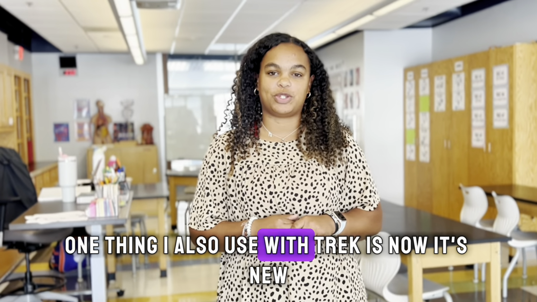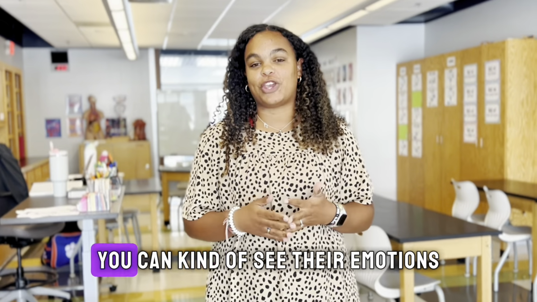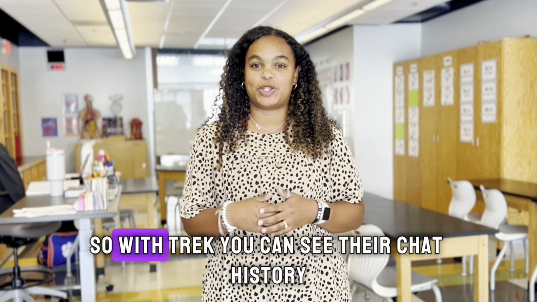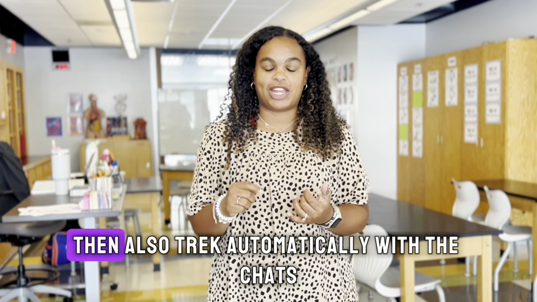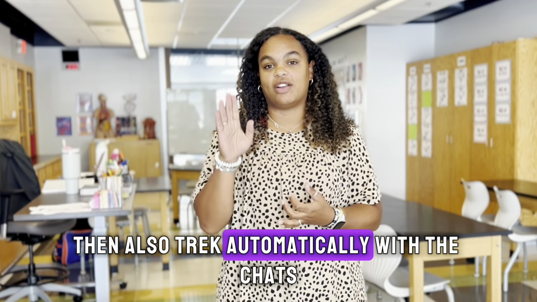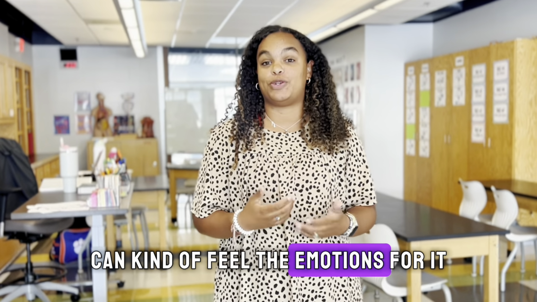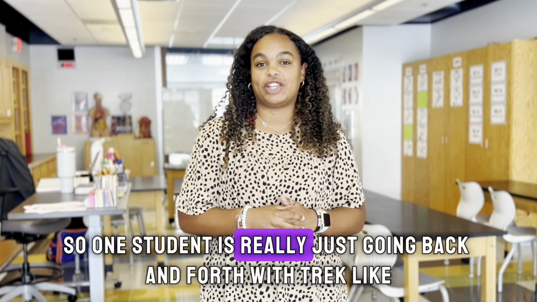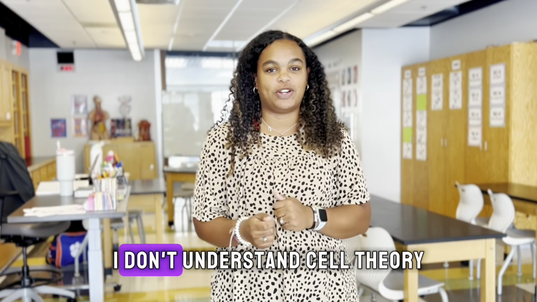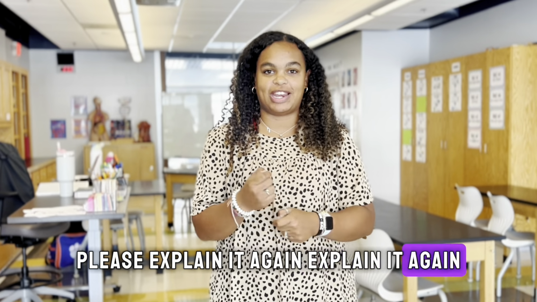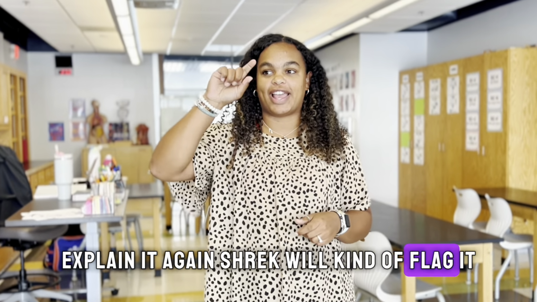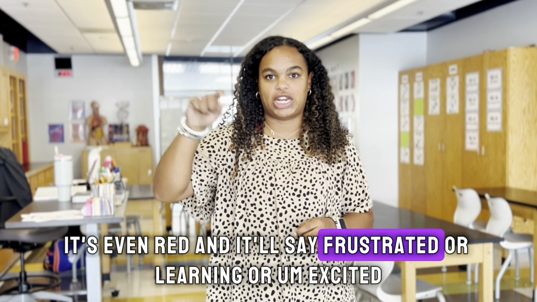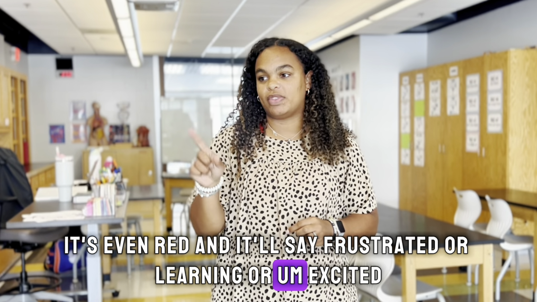One thing I also use with Trek is now it's new. You can kind of see their emotions. So with Trek, you can see their chat history, but then also Trek automatically with the chats can kind of feel the emotions for it. So if one student is really just going back and forth with Trek, like, I don't understand cell theory, please explain it again, explain it again, explain it again. Trek will kind of flag it, it's even red, and it will say frustrated or learning or excited.